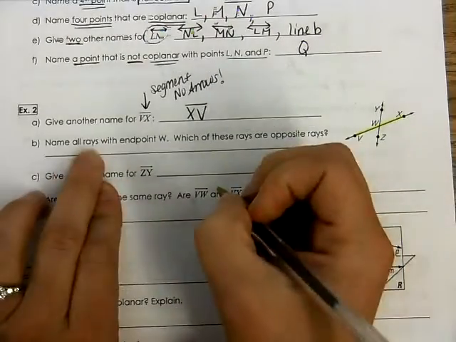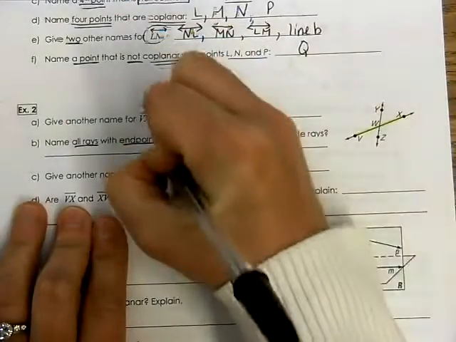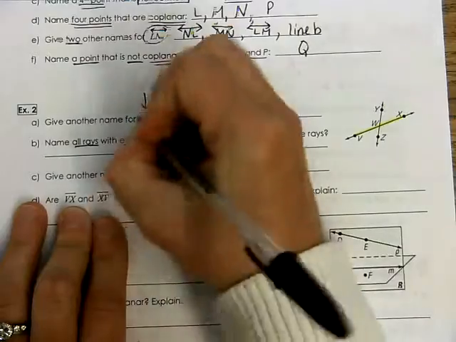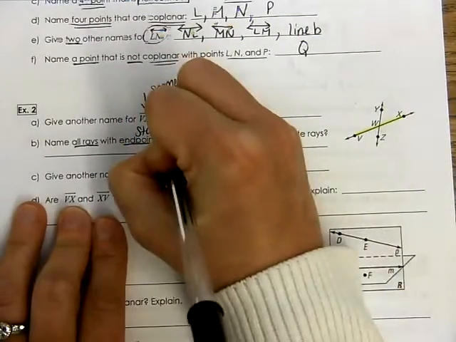Letter B says, name all rays with endpoint W. That means that whenever we're naming it, all of the rays have to start with W.